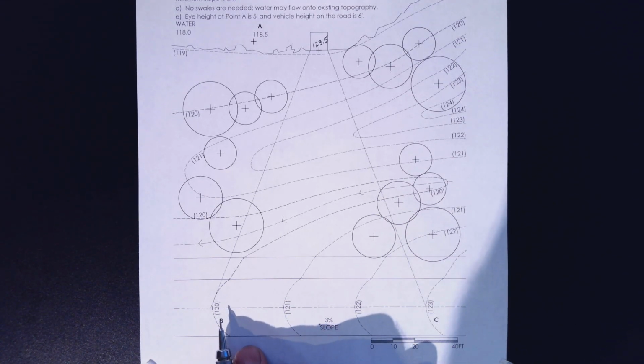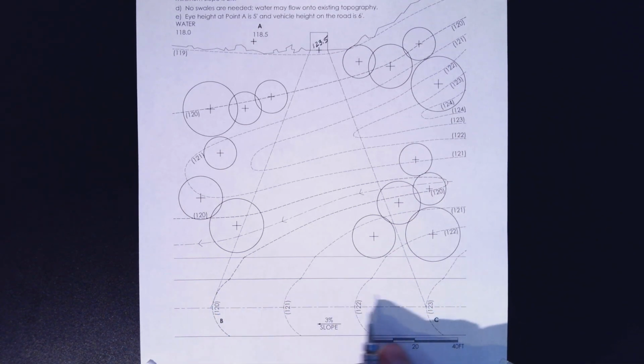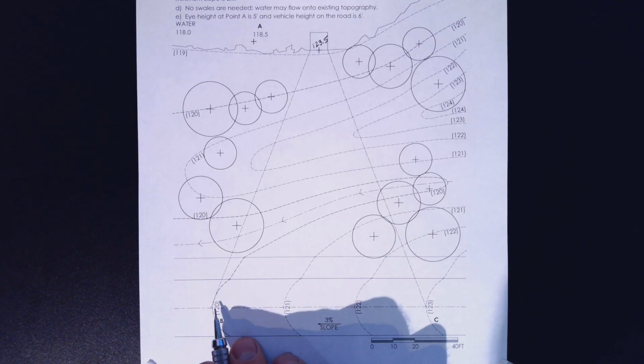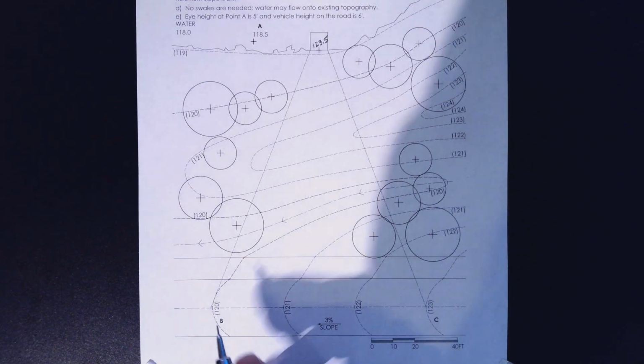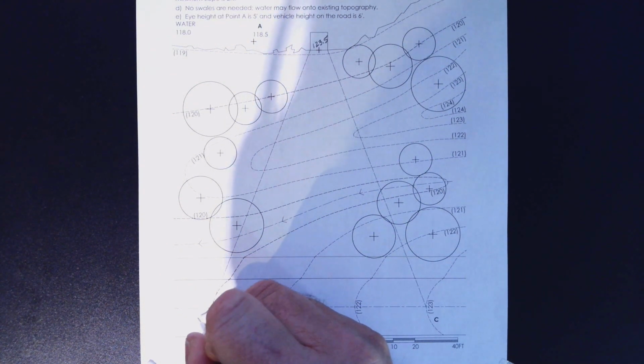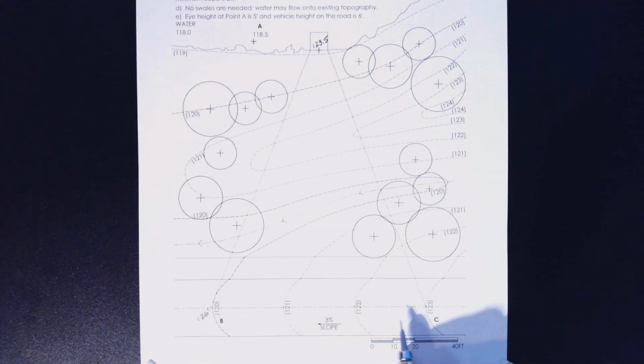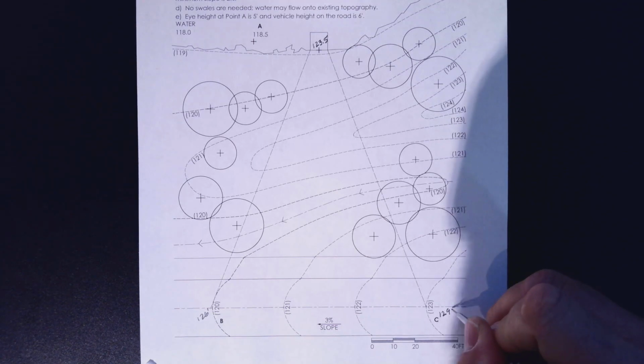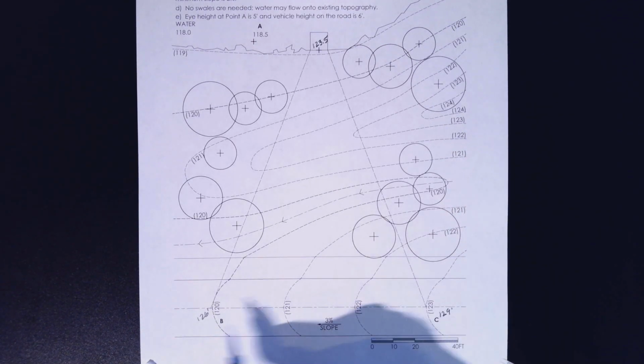So we just add, and the highest point of the road is the center line, right, so that's the elevation we want to use. So we've got 120. We're going to add 6 feet to that, so this becomes 126, and we add 6 feet to this, it becomes elevation 129. We just added 6 to 123 and 6 to 120.